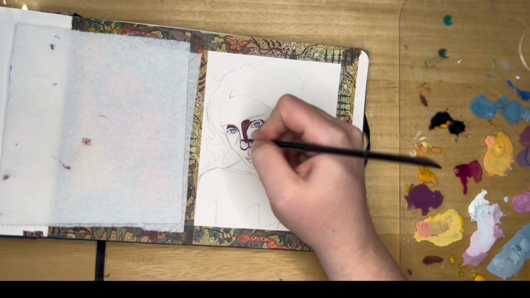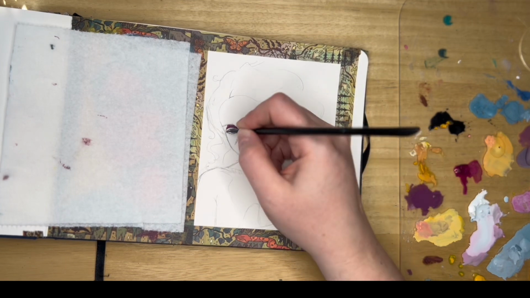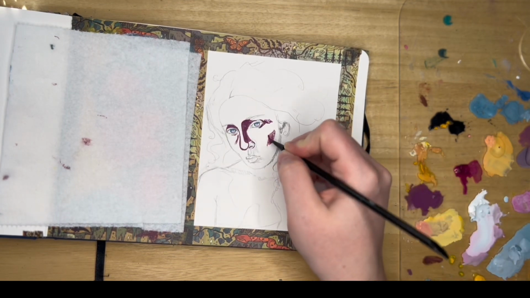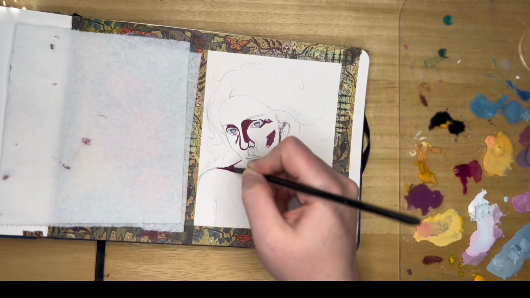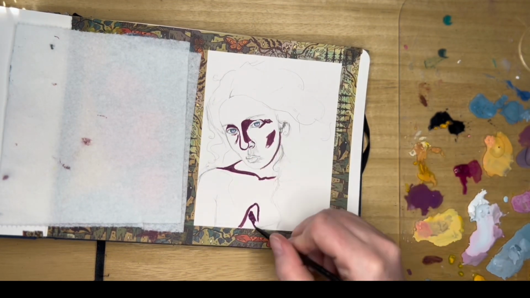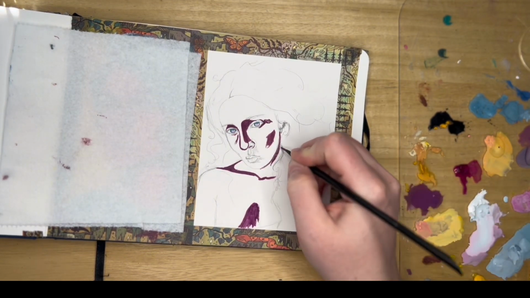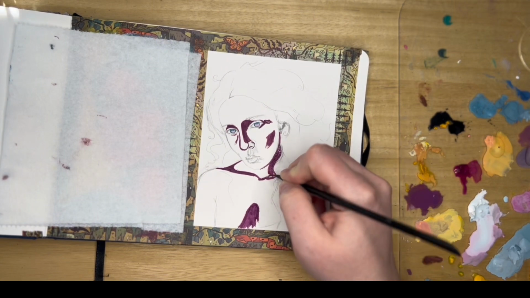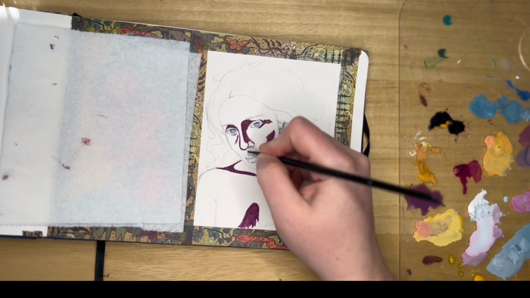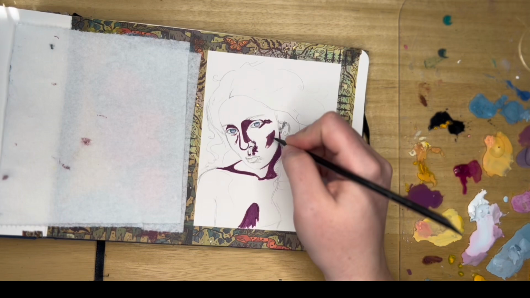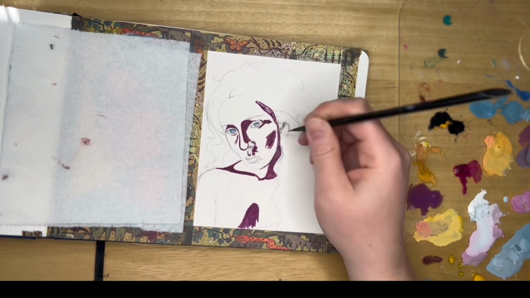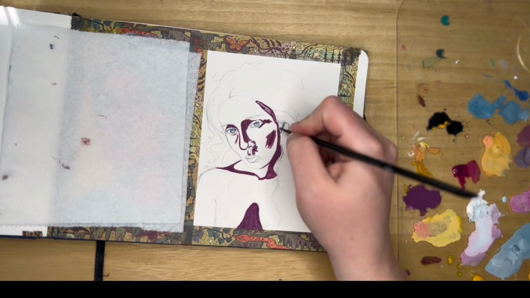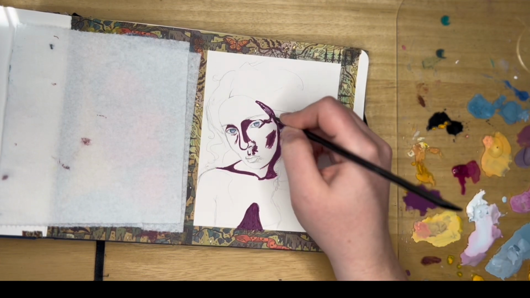So a lot of where I find references tend to be either people I know or people on social media, people on Instagram, whatever, that have interesting features that I like. I'll typically use a reference photo or screenshot of a video, something like that. And I go out of my way not to make it identical. I'm not trying to make an exact portrait of the person.